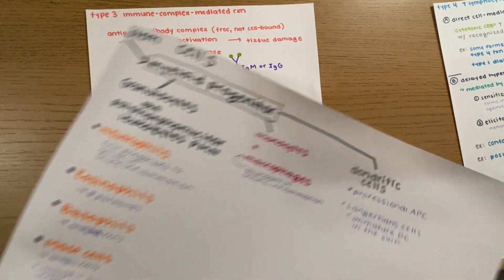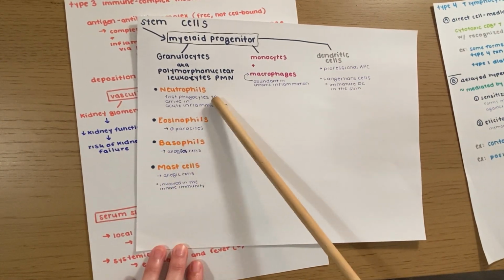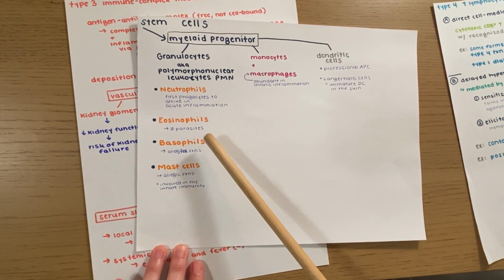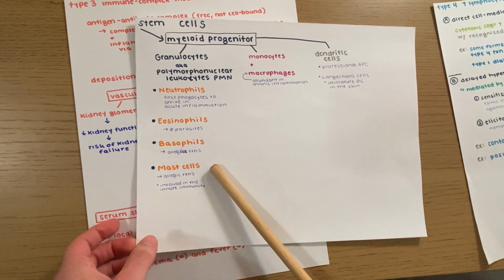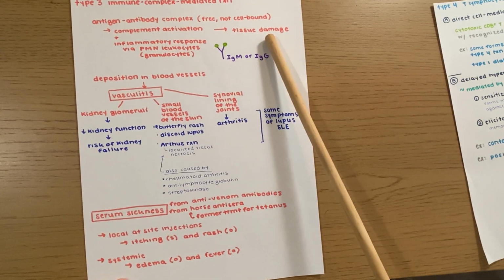Those include these in the orange: the neutrophils, eosinophils, basophils, and mast cells. So this causes tissue damage.